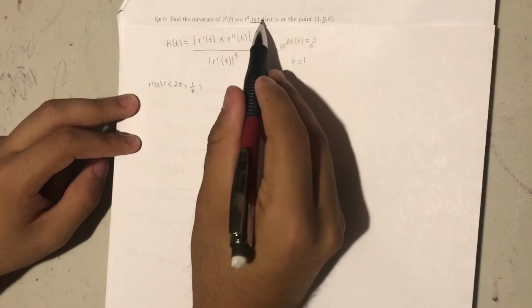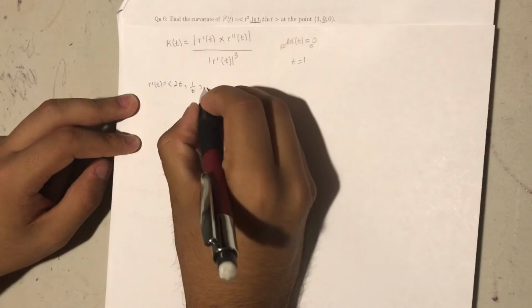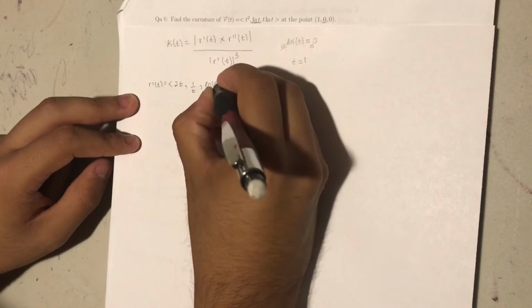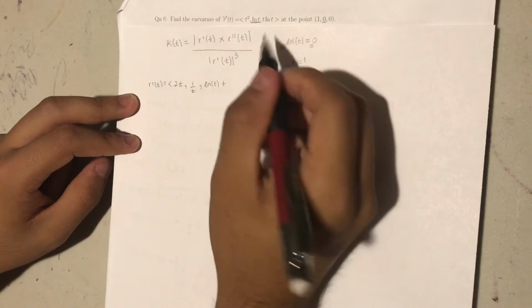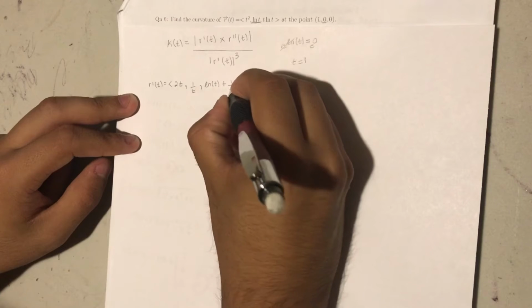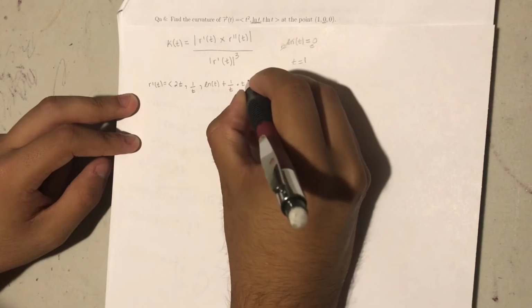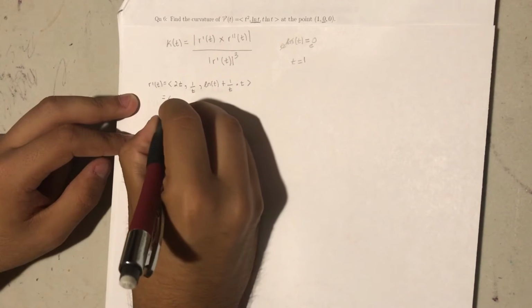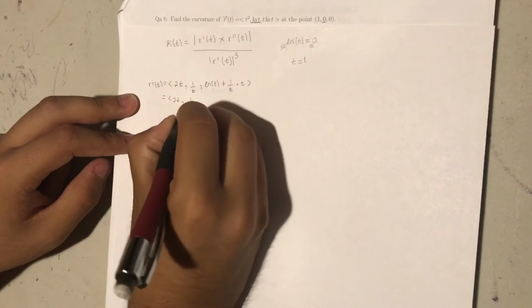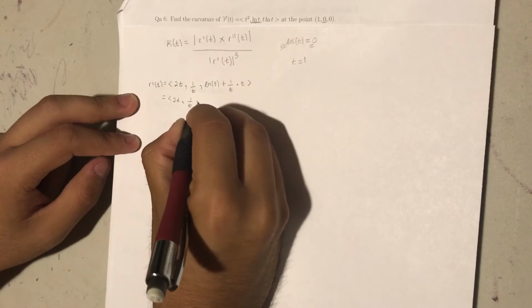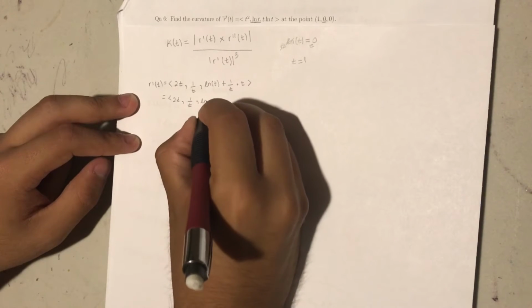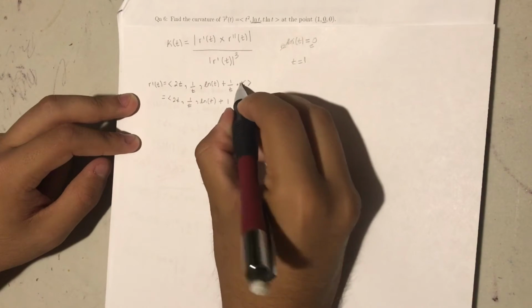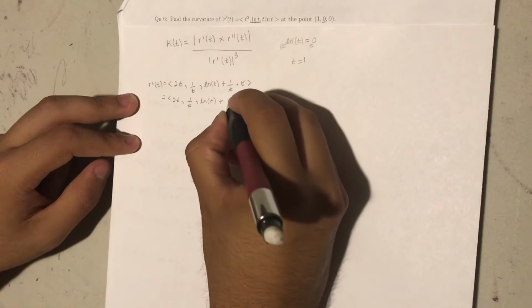So we know that the derivative of t is 1, times ln of t, plus the derivative of ln of t, which is 1 over t, times t, which can be simplified to 2t, 1 over t, and ln of t plus 1, since the two t's cancel out.